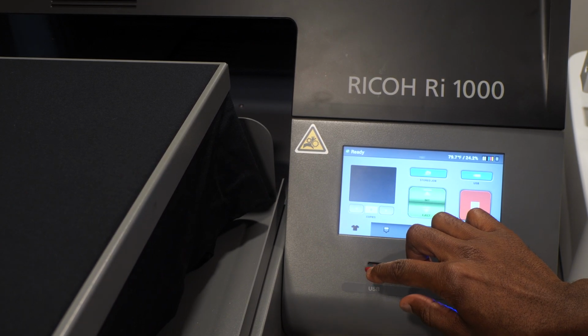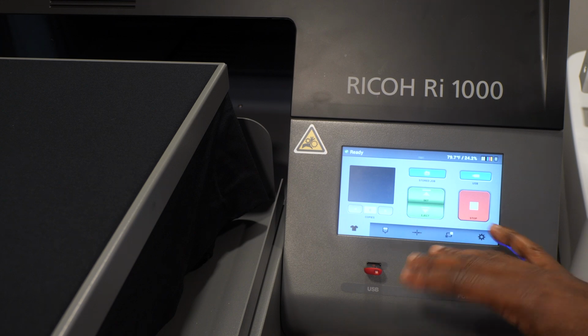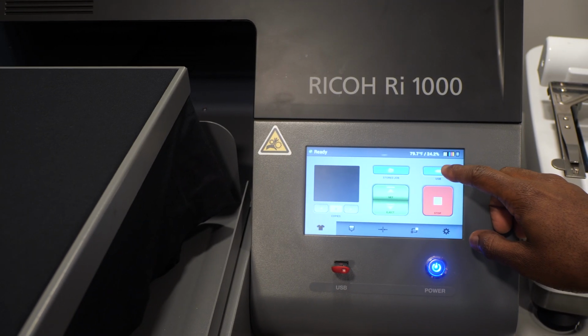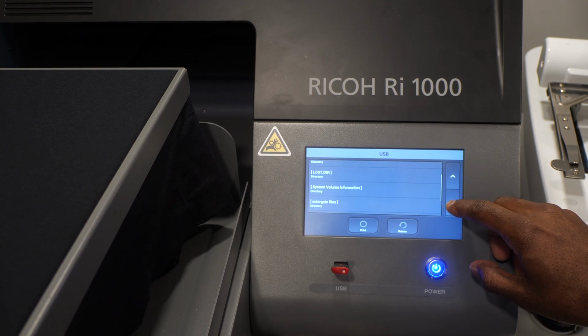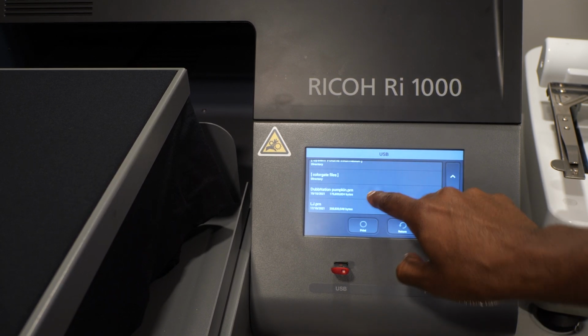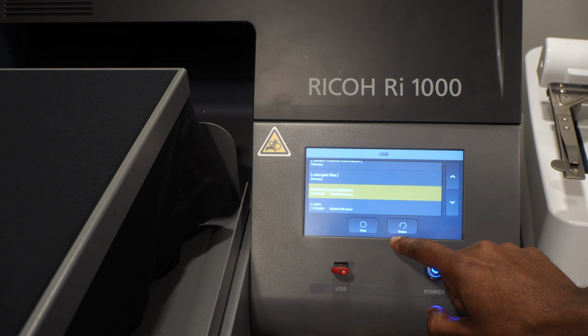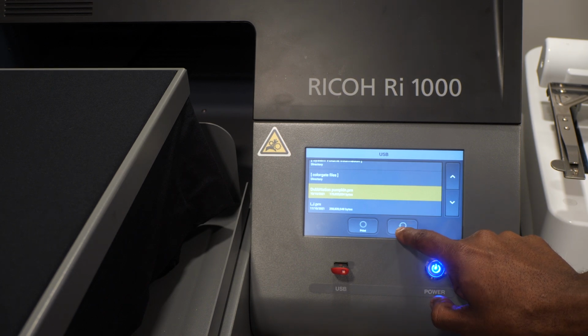I'm gonna give it a few seconds to load up all the files that are in there. And then I'm gonna press USB. I'm gonna scroll down to my file. This is it right here. I'm gonna go ahead and return.